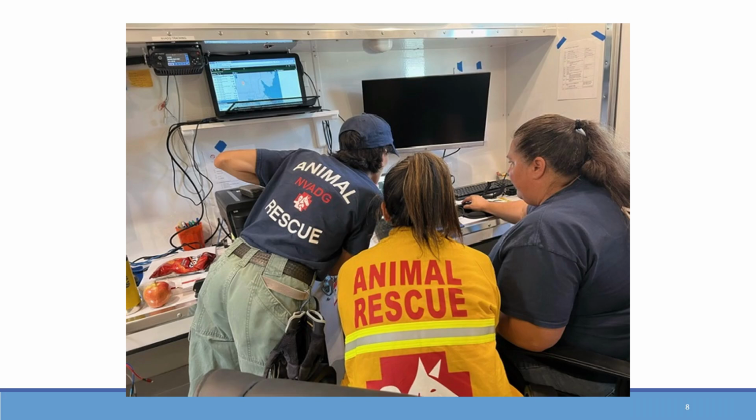The dispatcher, working with the evacuation lead, prioritizes and assigns service requests to teams, which creates dispatch assignments. For the rest of the day, the dispatcher has eyes glued to the deploy team screen, watching for service requests being entered by hotline operators.